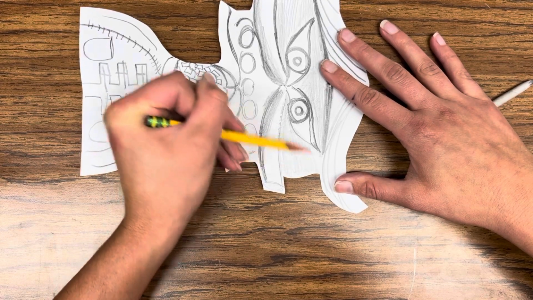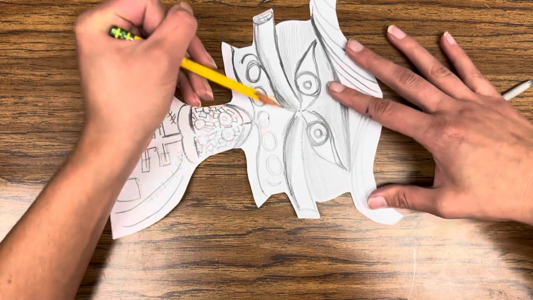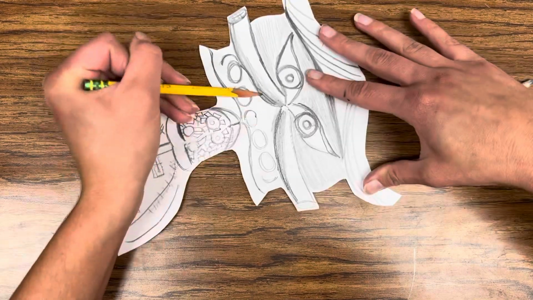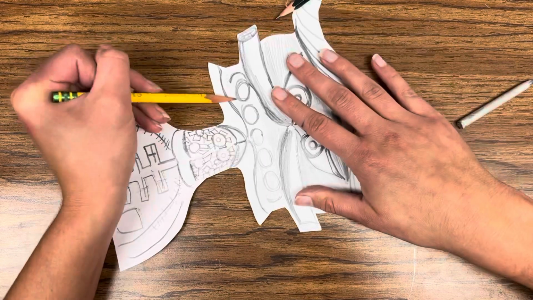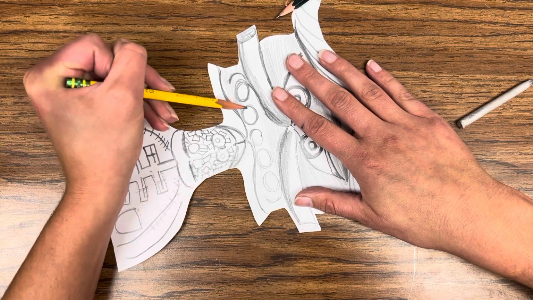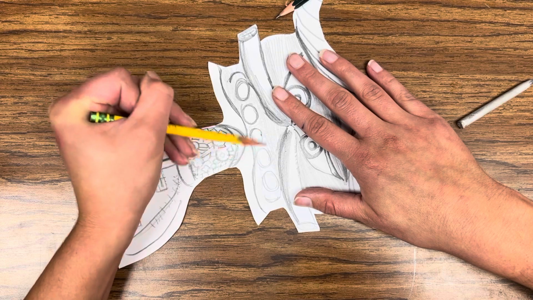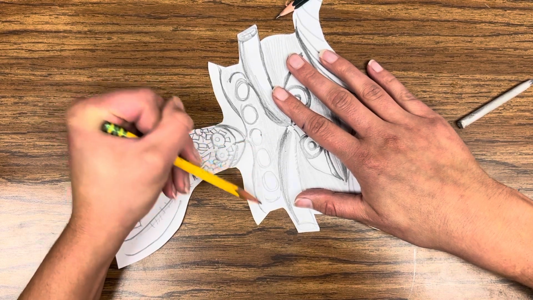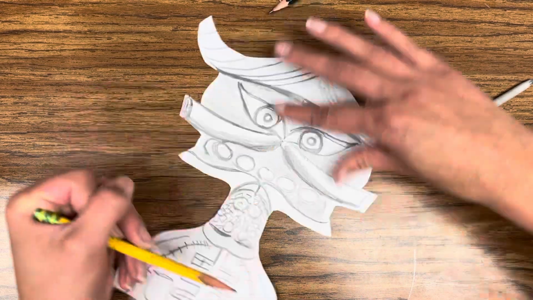Okay, so I'm going to try and go for a nice medium to light gray as I tone any skin tone areas. Remember, you want to have contrast here, so try and consider leaving some areas white while making other areas gray, while making other areas dark, so you can see all of the features of your creature.